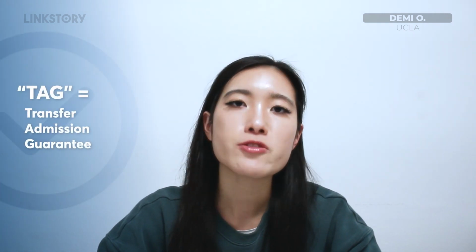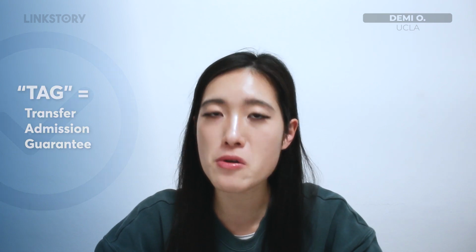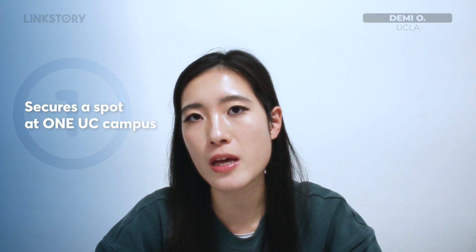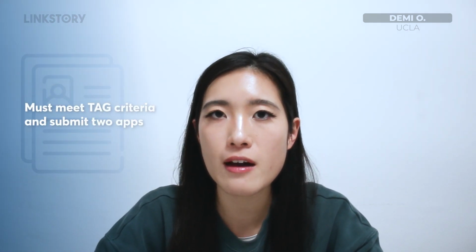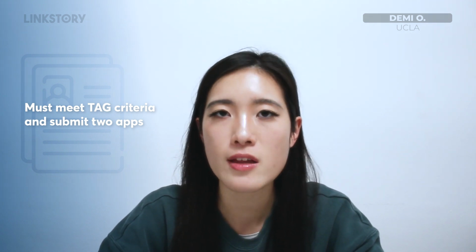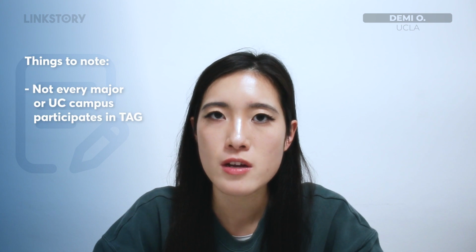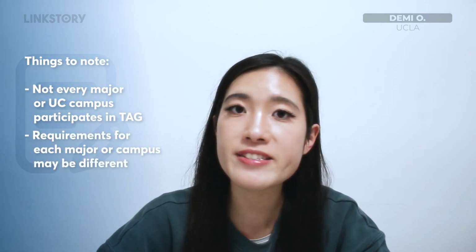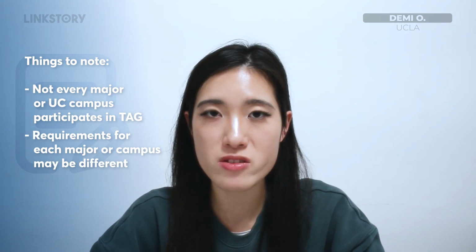The TAG, Transfer Admission Guarantee Program, is a program that allows students to secure a spot at one University of California campus, UCs. Students who agreed to meet the specific criteria and submit their TAG application and UC application will be guaranteed admission to their TAG campus. The important thing to remember here is that not every major, not every UC campus participates in TAG, and each major and each campus may have different requirements. For example, UCLA is not part of TAG.